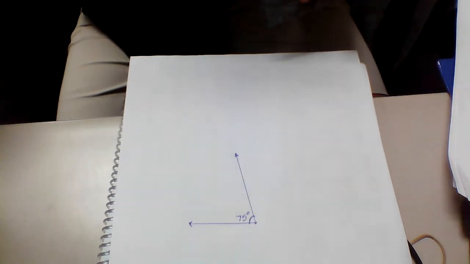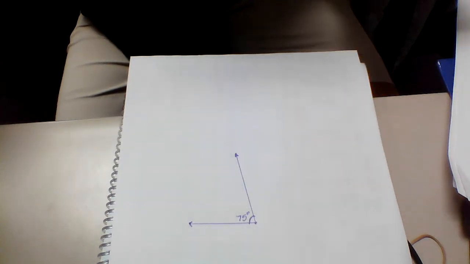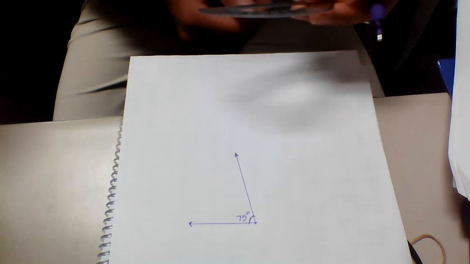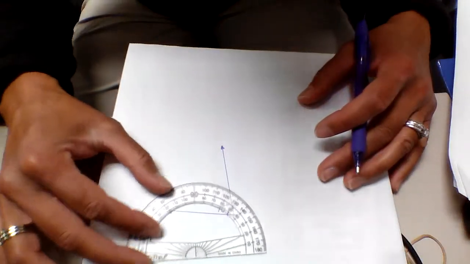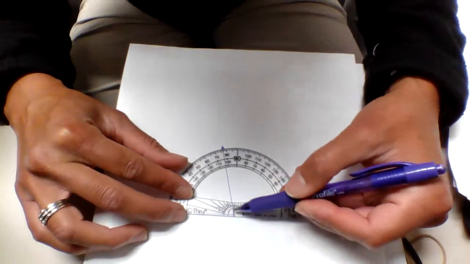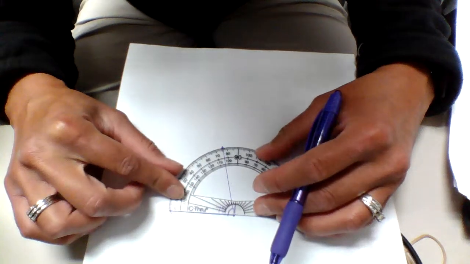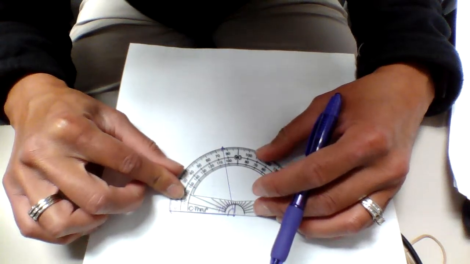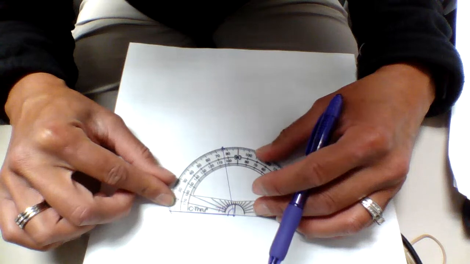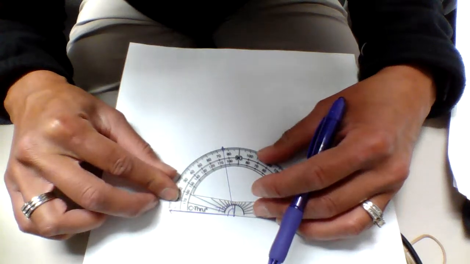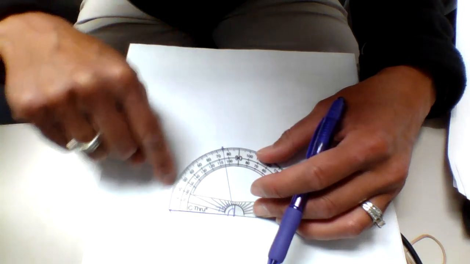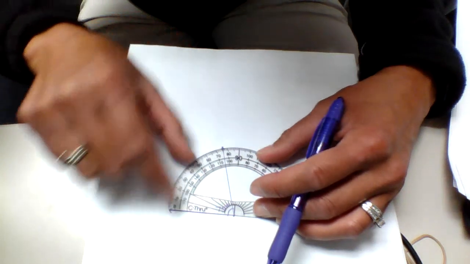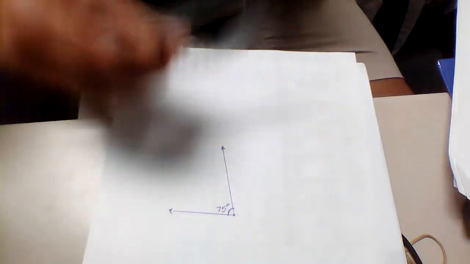So again, that is how to use a protractor to draw, and also a great way of how to measure angles that are already labeled for you. So again, if I was just going to lay this down to actually check and see if I was correct, I would line up this center point on there with the vertex, making sure that the ray was touching 0, and then making sure that as it extended out, it was on 75 using the outside set of numbers. Okay, so easy way to check.